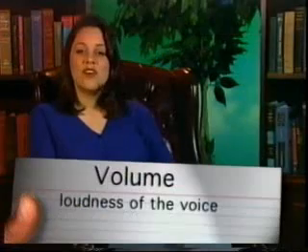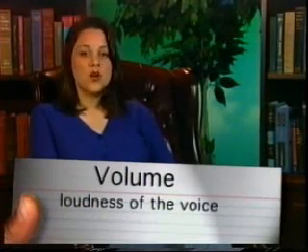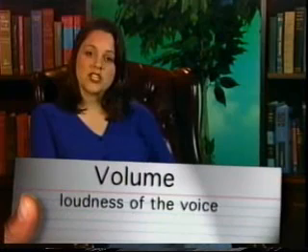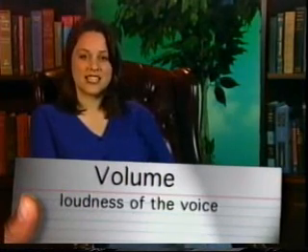Volume. Volume refers to loudness of voice. Most of the time, the volume of your speech will depend on the size and shape of the setting it's delivered in. If you're in a large, open barn, you'd better be loud. If you're in a tiny cafe, your voice should be softer. In any event, being too loud or too soft can be a problem.